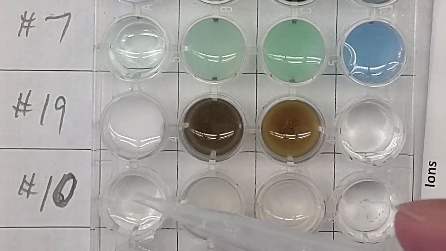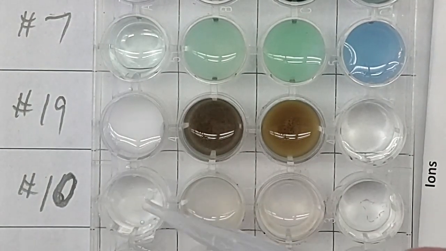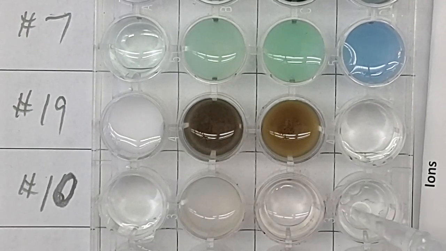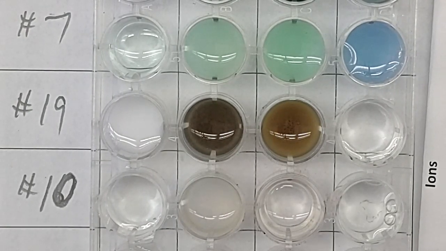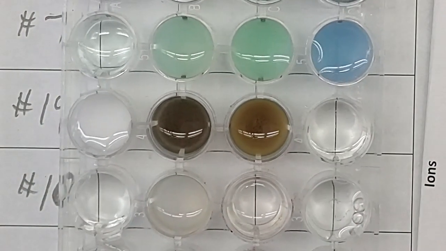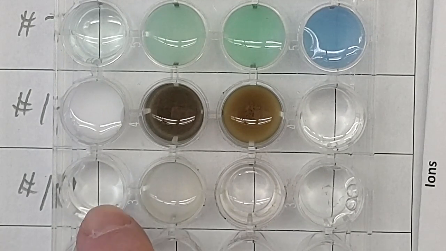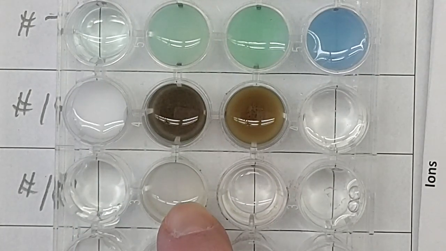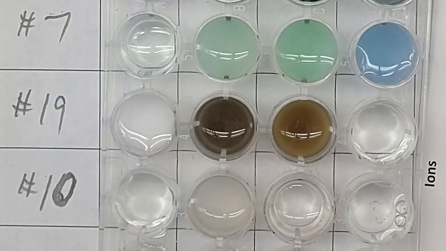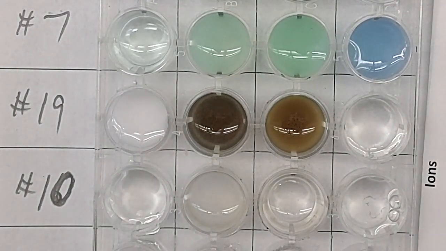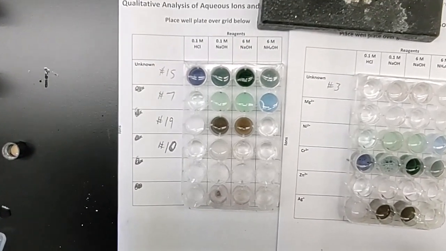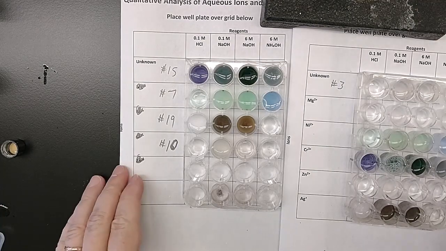Stir them up. Clear, colorless. Looks a little cloudy, whatever color you want to call it. Clear, colorless, clear, colorless. So let me unzoom. And we can compare.